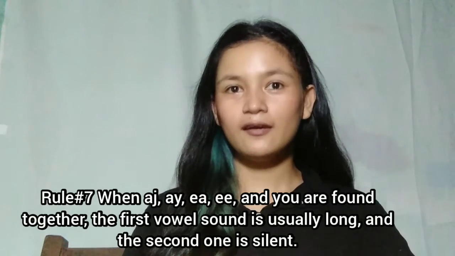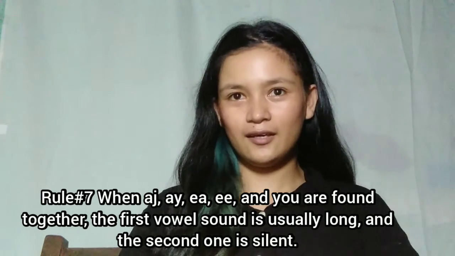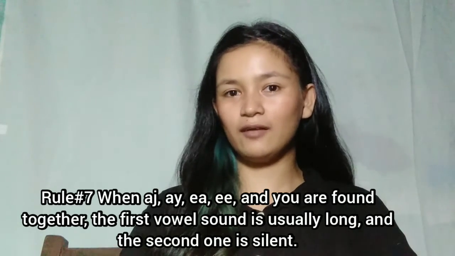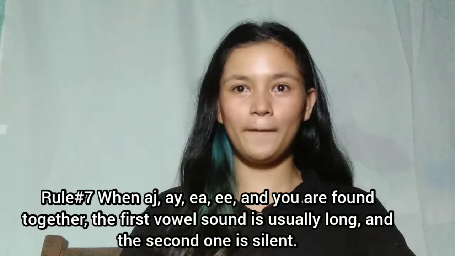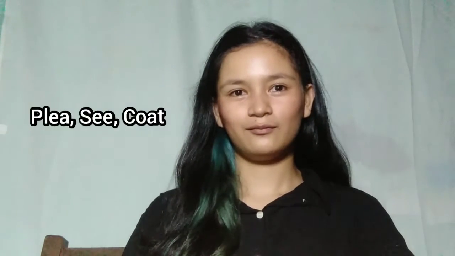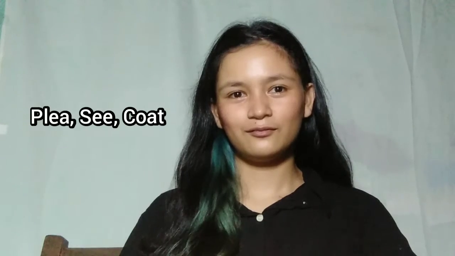This is rule number 7. When AI, AY, EA, EE are found together, the first vowel sound is usually long, and the second one is silent. So let's take a look at our examples. Plea, see, coat.